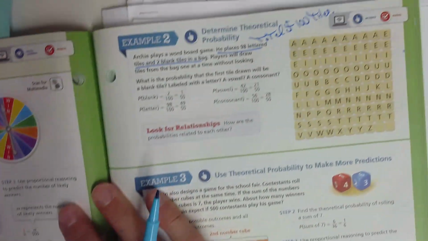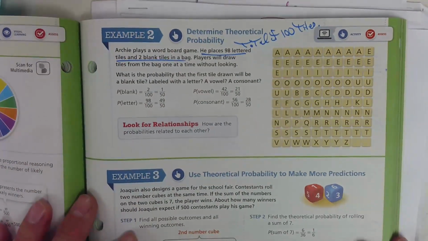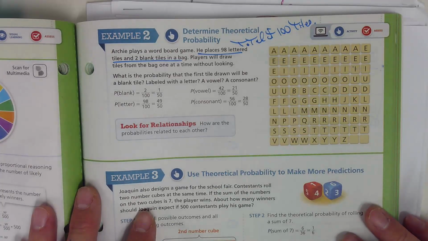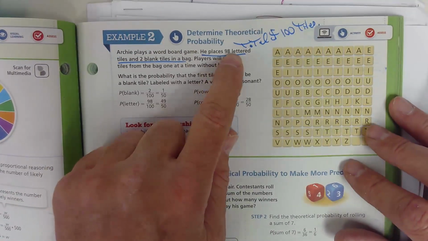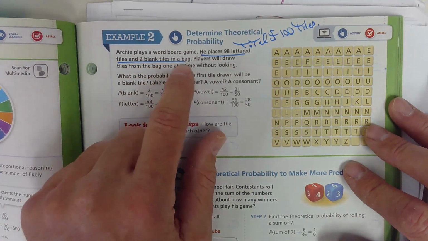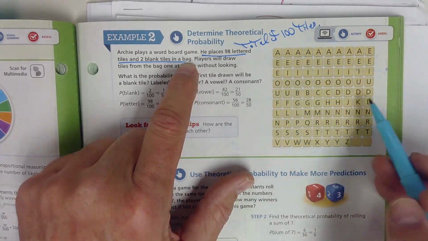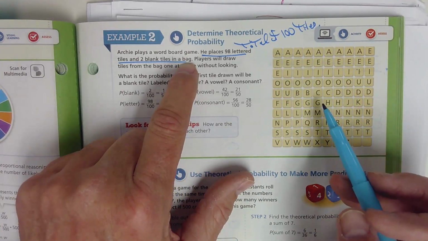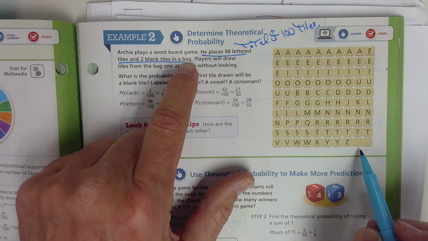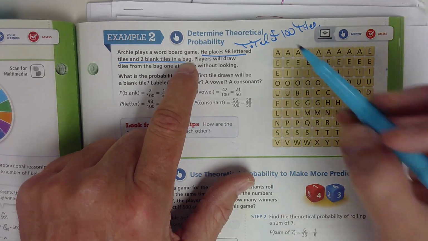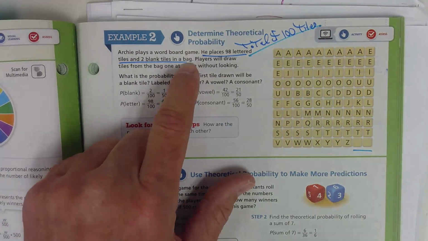All right, so let's look at example 2. It says Archie plays a word board game. He places 98 letter tiles and 2 blank tiles in a bag. So I just wanted to point out to you, he's got 98 tiles with letters, but 2 of them, you can see them right here, are blank. So that's a total of 100 tiles.